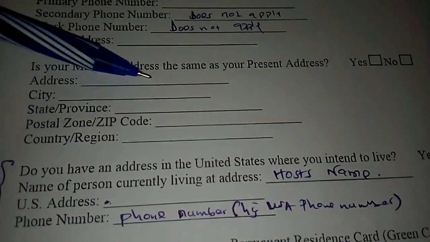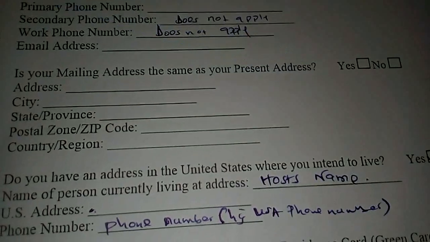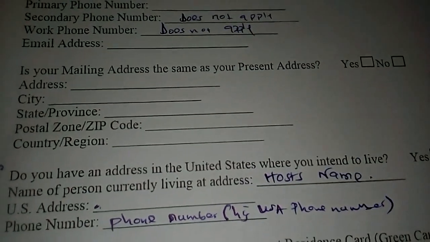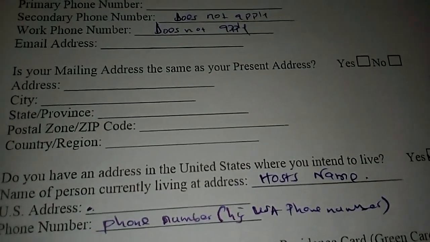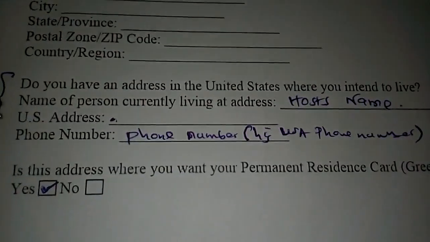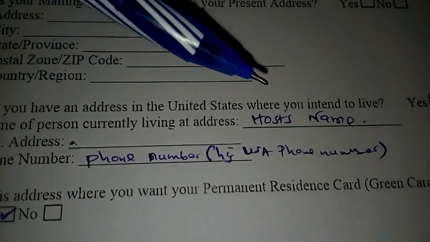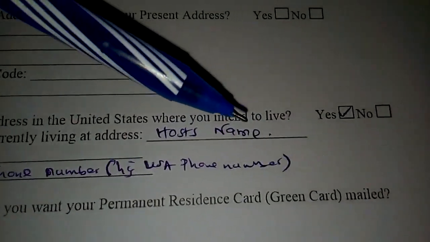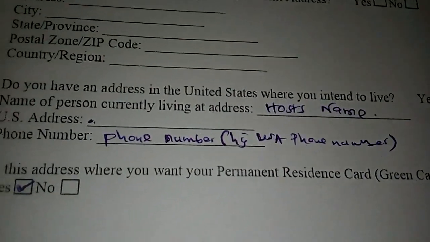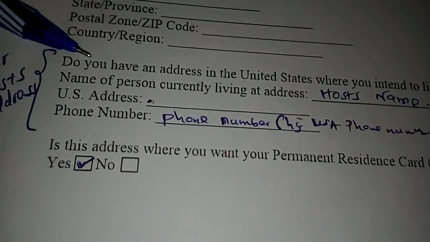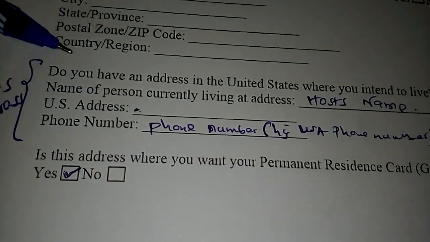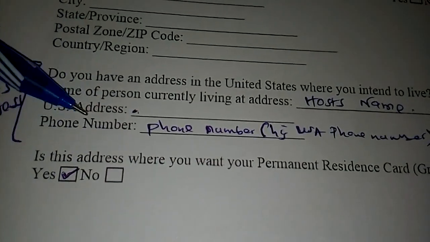The one on top was, is your mailing address the same as your present address? Remember, you have already given your present address. So if your present address is the same as your mailing address, you don't have to fill that in. But here, do you have an address in the United States where you intend to live? If yes, you'll have to answer this set of questions.